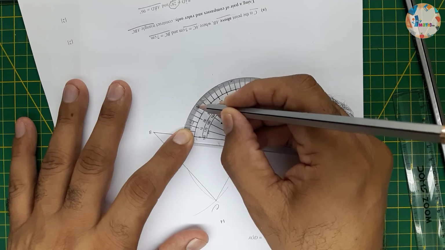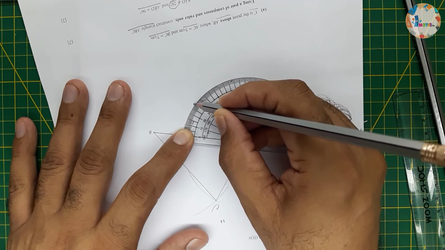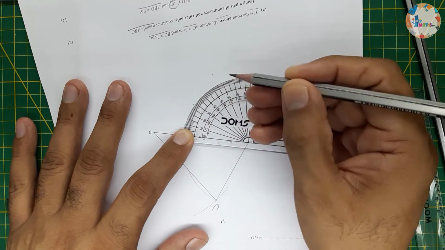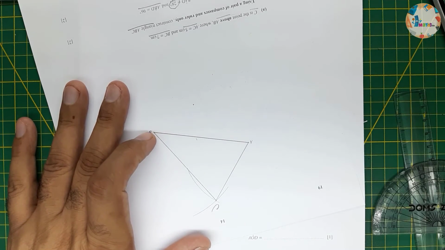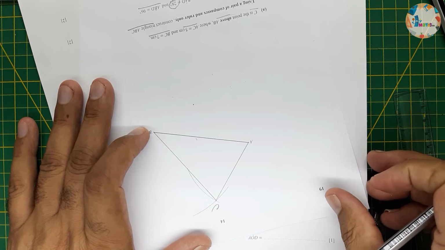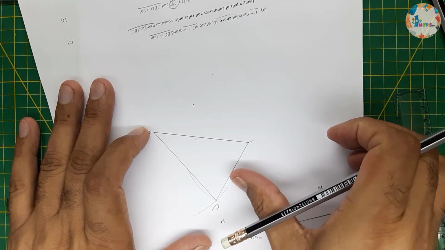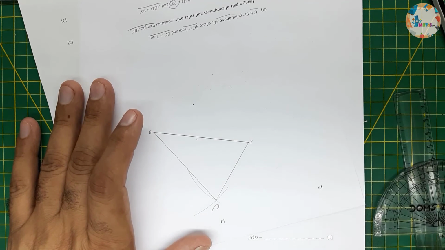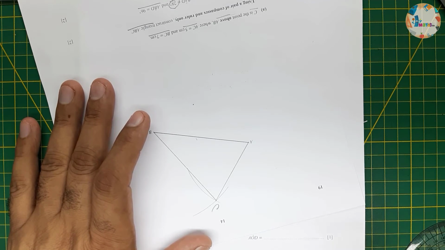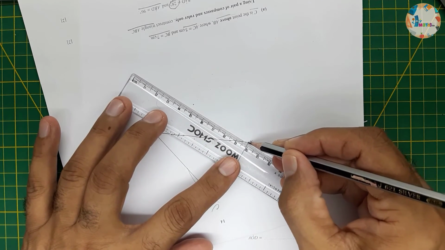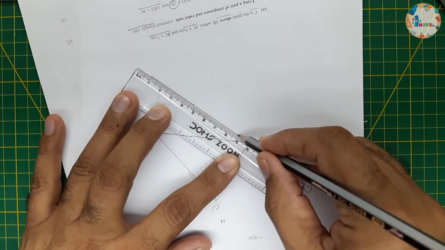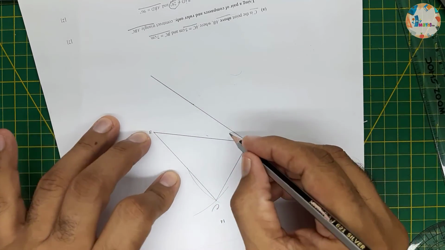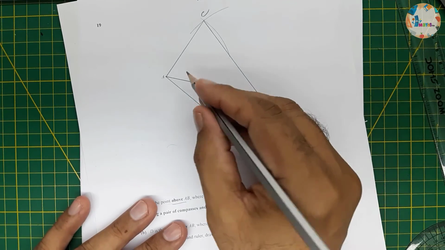We can make a dot over here, and this will be 28, and we can extend this line BAD as 28.